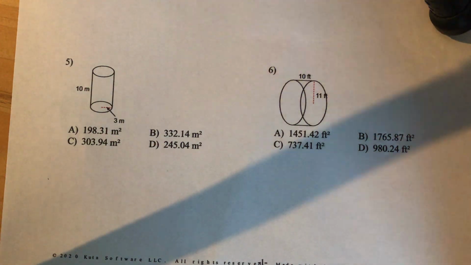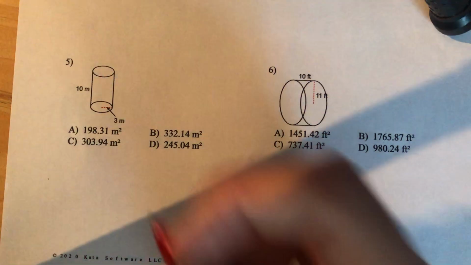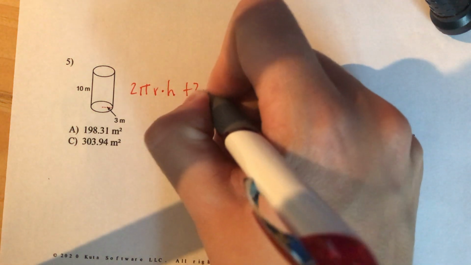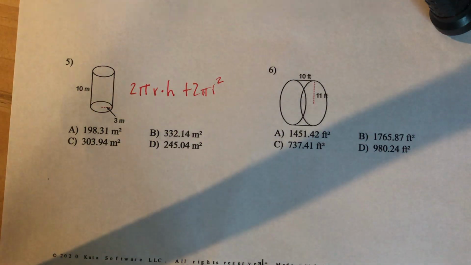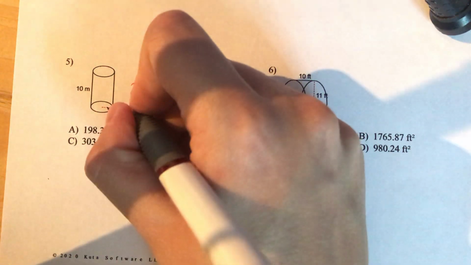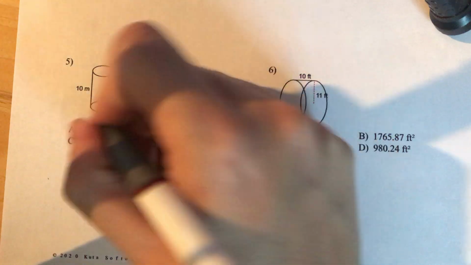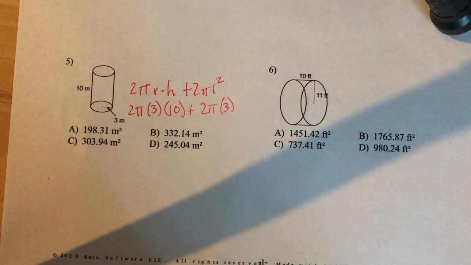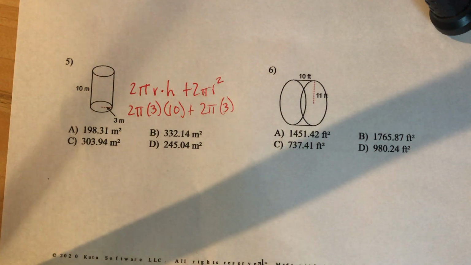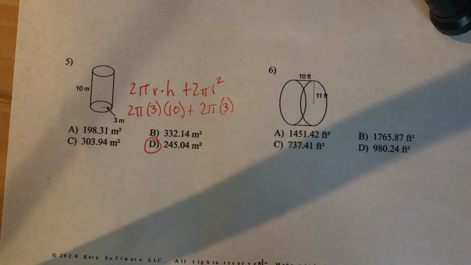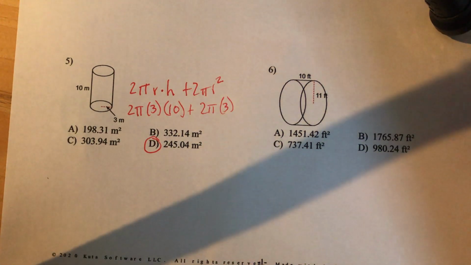So the surface area of a cylinder is 2 pi r times the height plus 2 pi r squared. We are going to plug everything in. Our radius is 3, our height is 10, and then I'm plugging in the radius over here as well, and putting this whole thing in your calculator. When you put it in your calculator, you should get 245.04, so D.